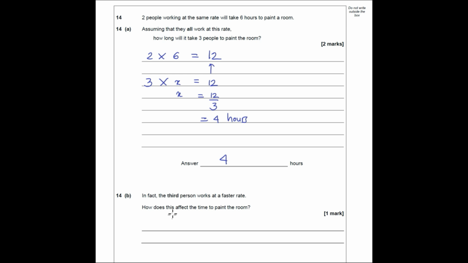Now B. In fact, the third person works at a faster rate. How does this affect the time to paint the room? Of course, if someone is working faster, then the job will be done quicker. I would say they need less time to do the job.